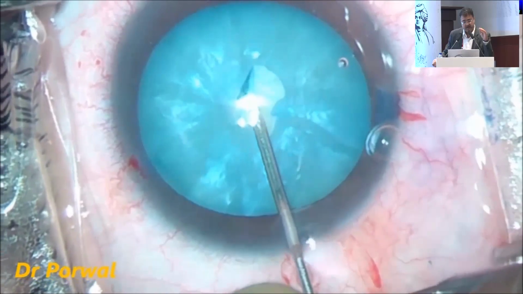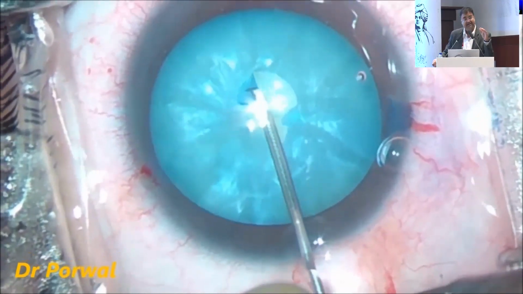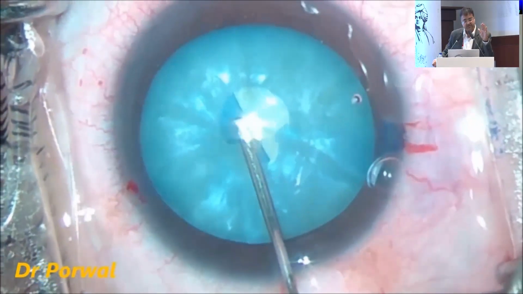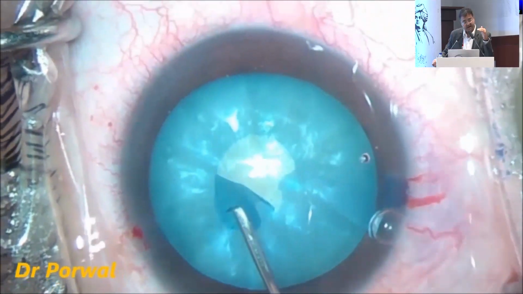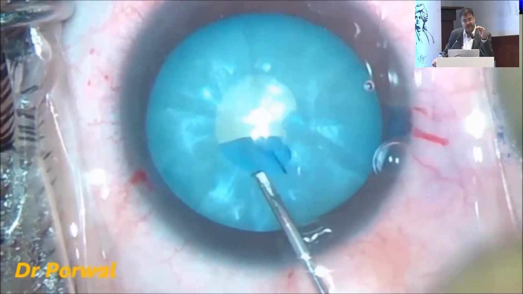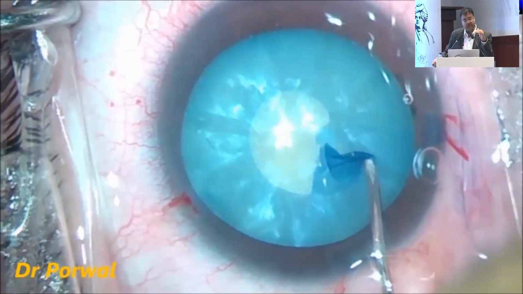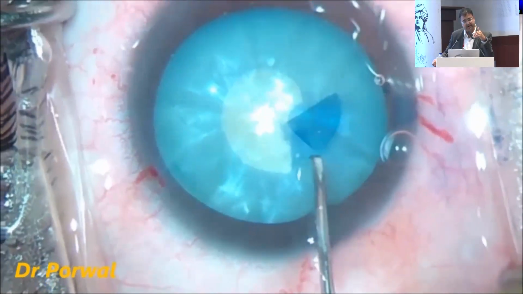Now put a cohesive viscoelastic. Again, you should not overfill the anterior chamber. It should be just adequately filled. Start with a small rhexis. Whenever you do these intumescent cataracts, always start with a small rhexis and then you can refashion it.